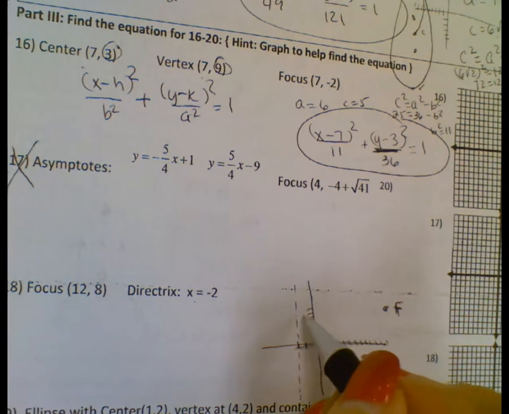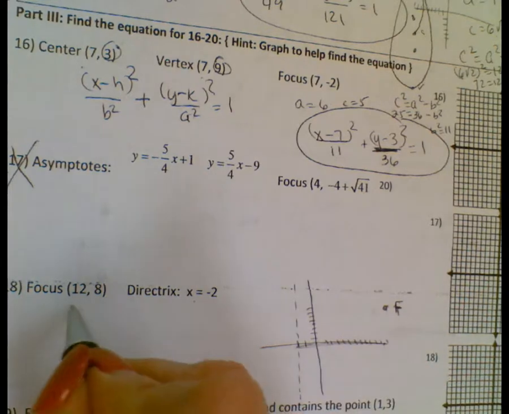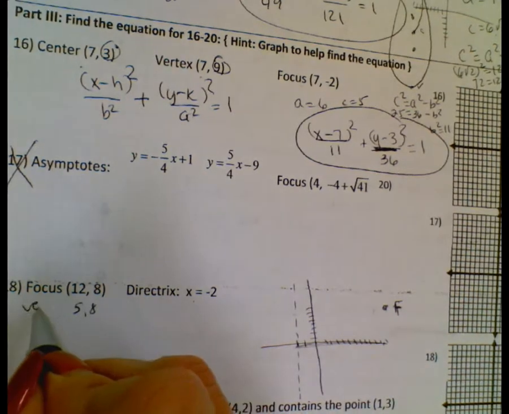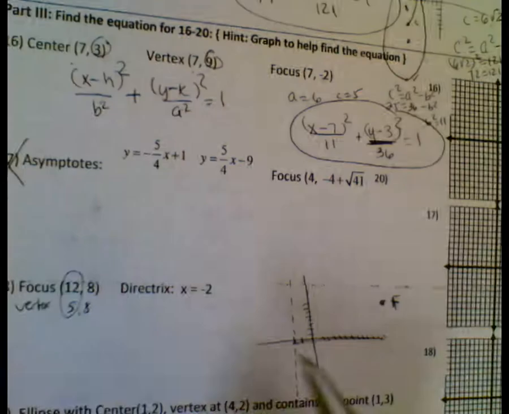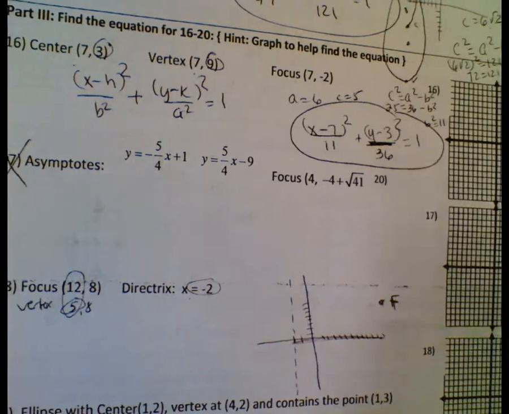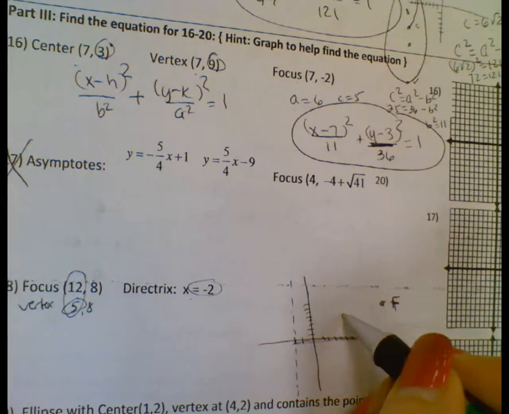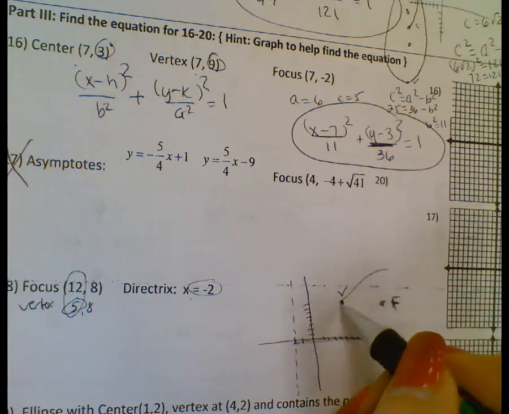So if we counted 7 from -2, we'd be at 5. So 5, 8 should be my vertex. Let's think about that. There's 7 here, and then there's 7 between -2 and 5. So 5, 8, it's like right here. That is where your vertex goes, and this is going to the right.